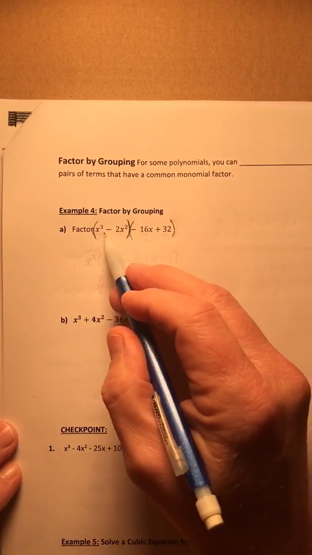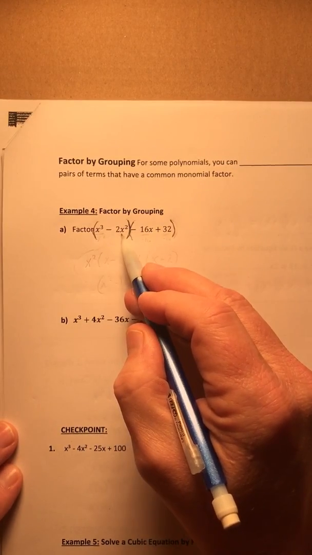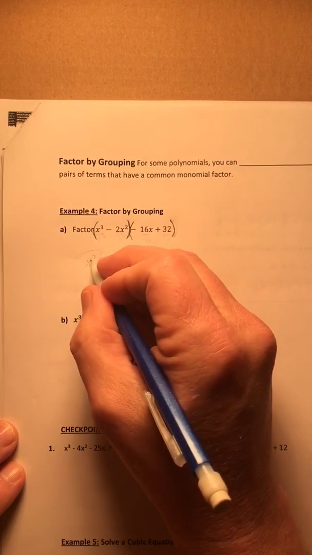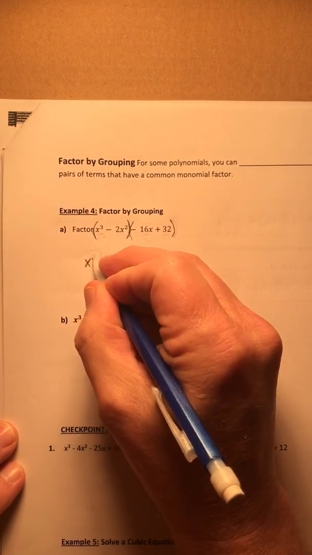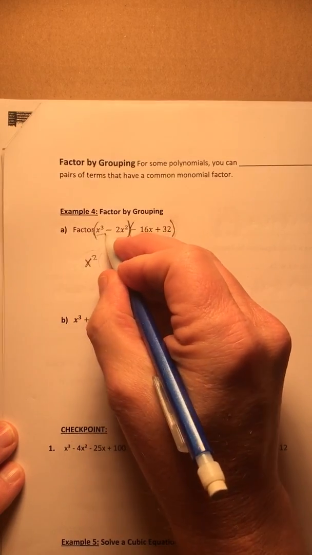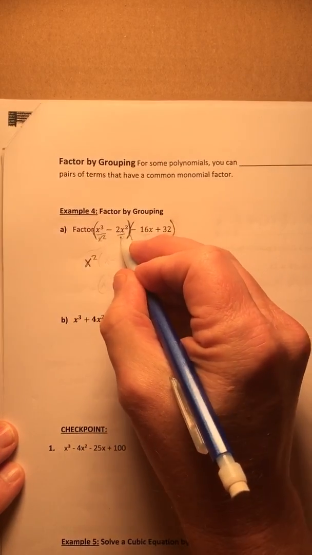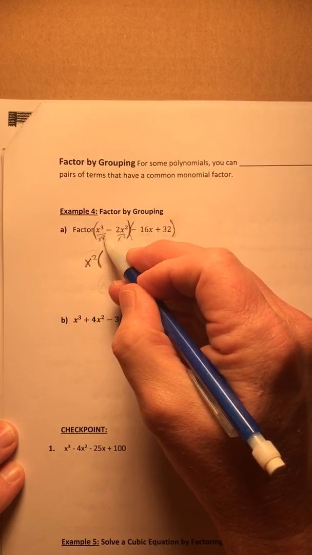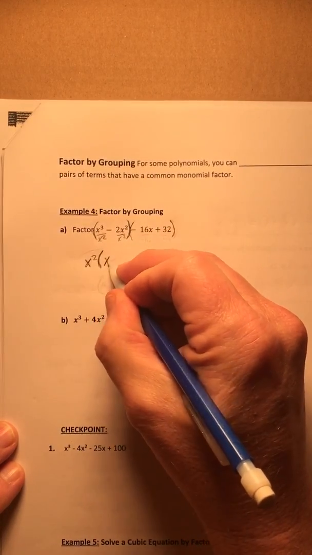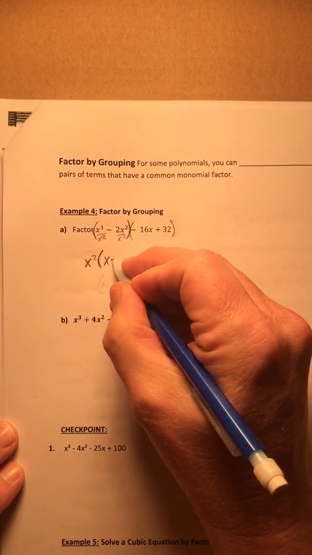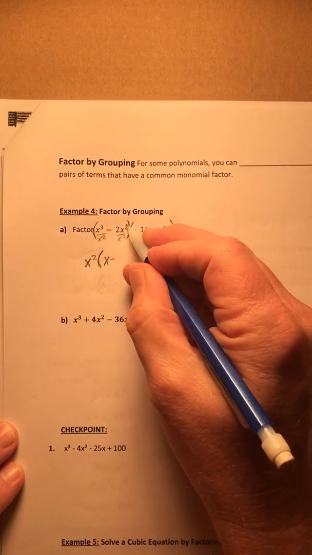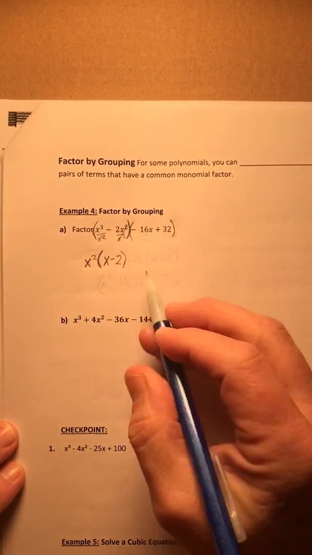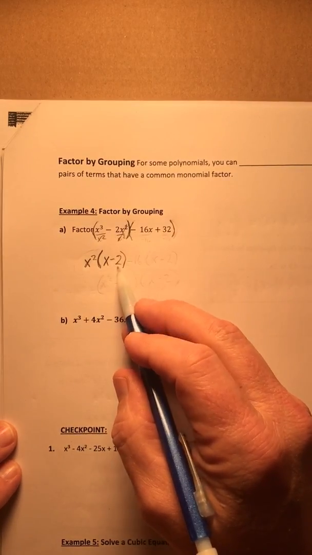Now we look at the first two terms and we say, okay, what can I factor out of these? What's the common factor? In this case, it's x squared. So write down the x squared, and then I divide each one of these by it. And now we'll put that in the parentheses. Well, x cubed divided by x squared leaves us with x. Bring your sign down. X squared divided by x squared, they cancel out, so it leaves me with just a 2. Now I have an x minus 2 in this set of parentheses.